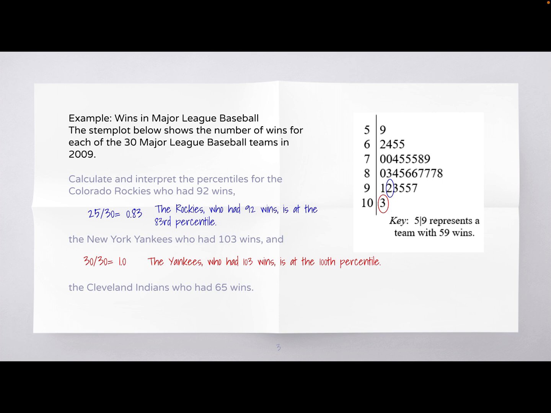Cleveland Indians, 65. So we're going to go to 65, but there's actually two there. So we could do 30 minus 1, 2, 3, 4, 5. Or actually, it's just 5 instead of going backwards. So it's 5 out of the 30. I can't say 4 because both of those are the same. They're both at 65.